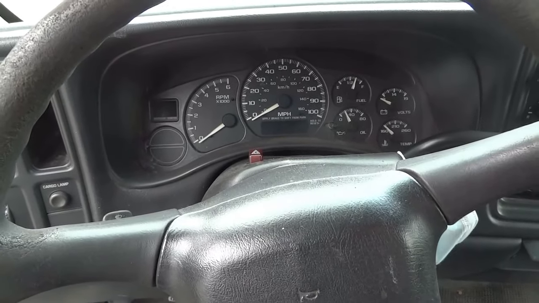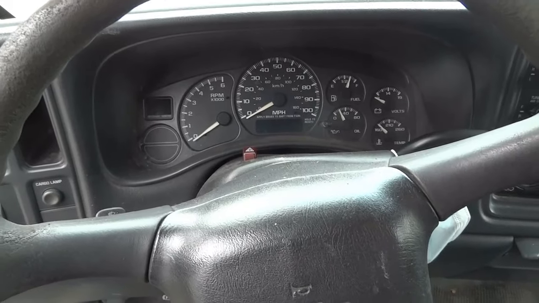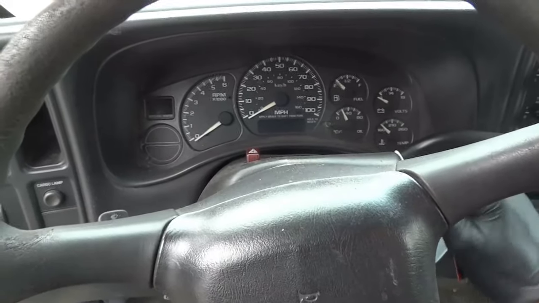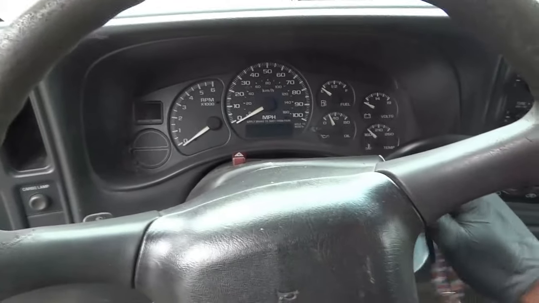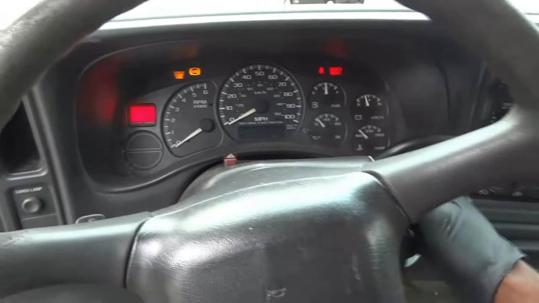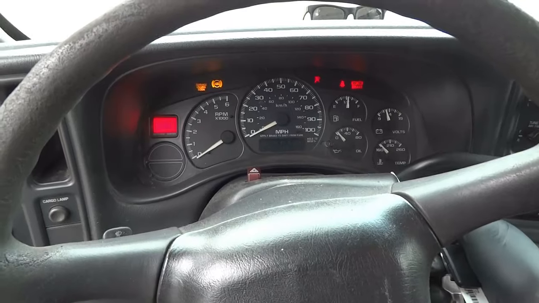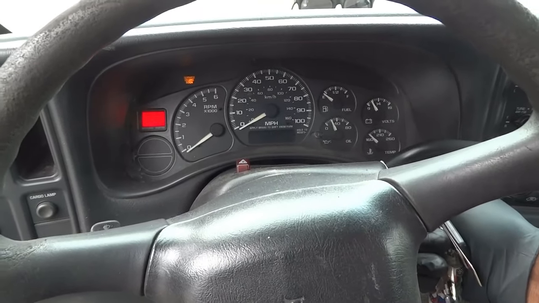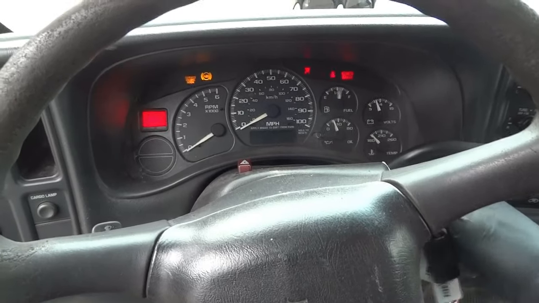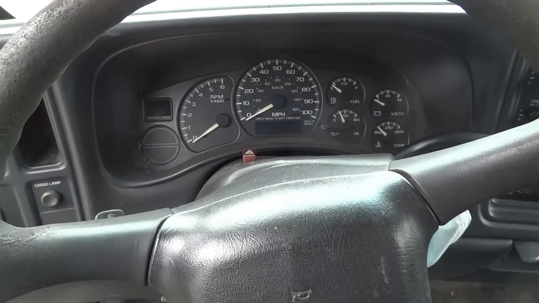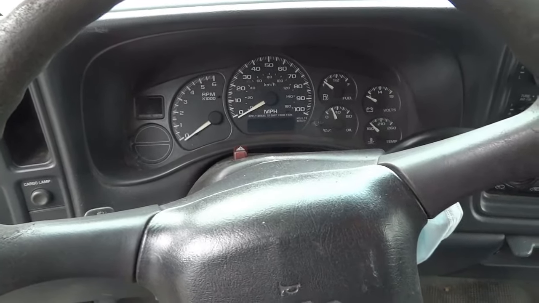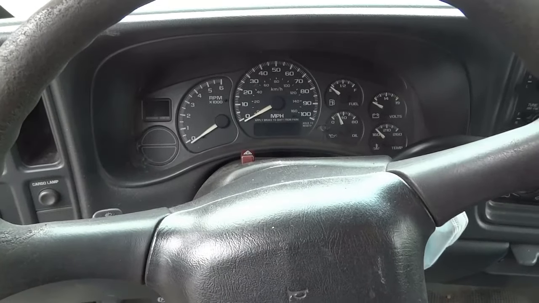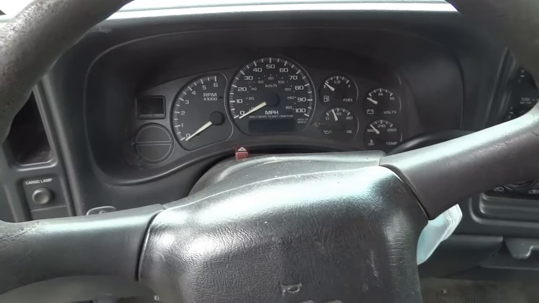So the first thing we're gonna do is check compression just by listening to how the engine sounds. Based on how the engine sounds, I don't think we have a mechanical problem with this engine. Let me crank it once again so you can hear. So as you can hear, the engine cranks fine. The cranking cadence sounds even. So I don't think we have a mechanical problem with this engine.